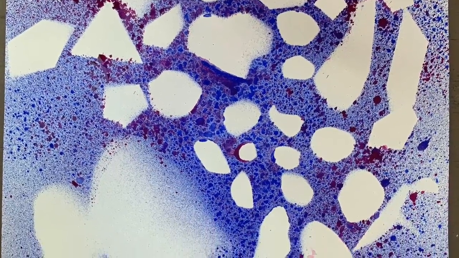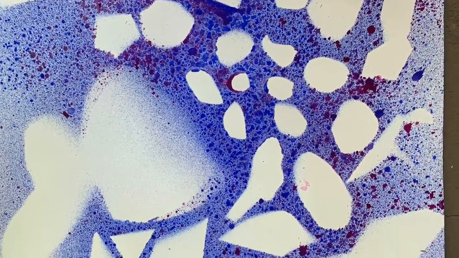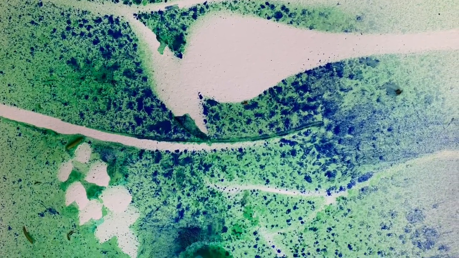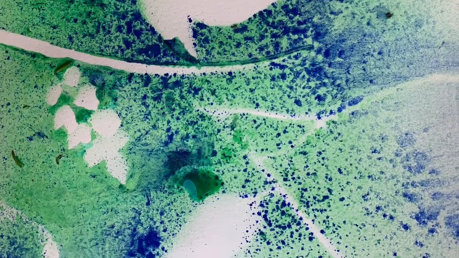Today, we are going to learn about positive and negative space in art. The positive space in art is the area of focus, and the negative space is the background. In this picture, the black circle is the positive space, and the white background is the negative space. P for positive and N for negative.